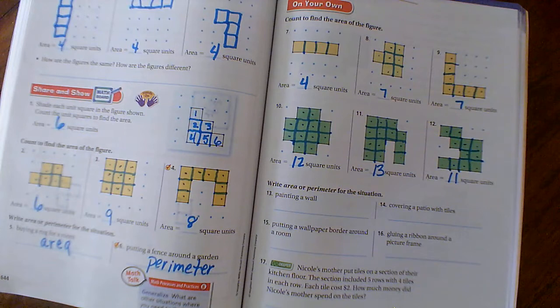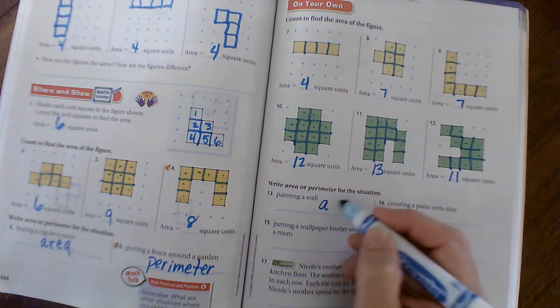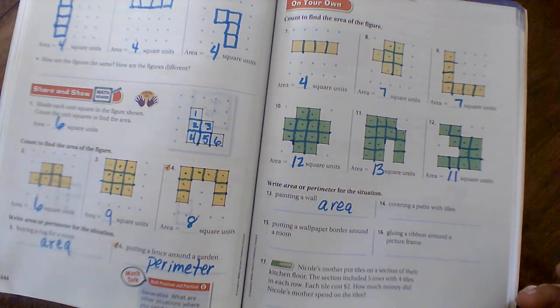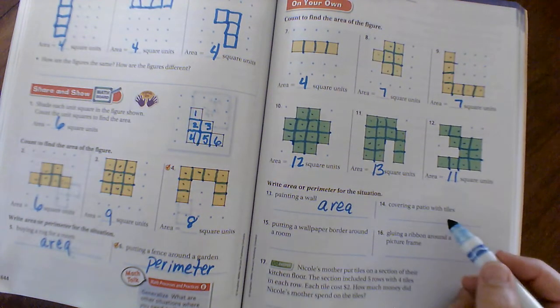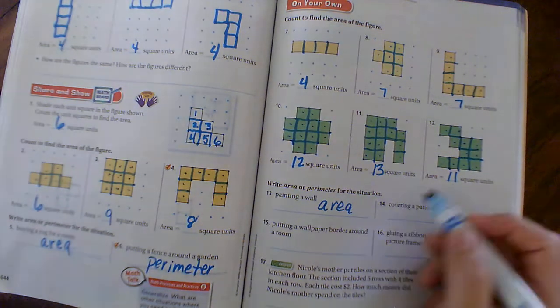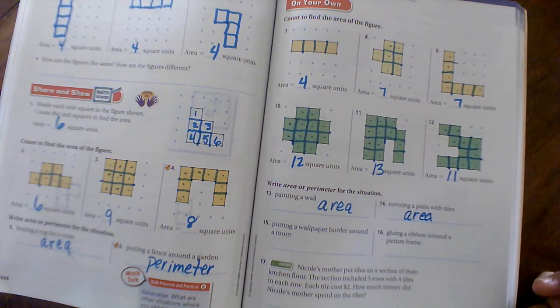Okay, now write area or perimeter for this situation. You're painting a wall. Now you're covering the surface of the wall. You're not just doing one line, you're covering the surface. So you're going to do area, okay? You're covering a patio with tiles. You're covering the floor, the ground with tiles. It's going to be the area, okay?